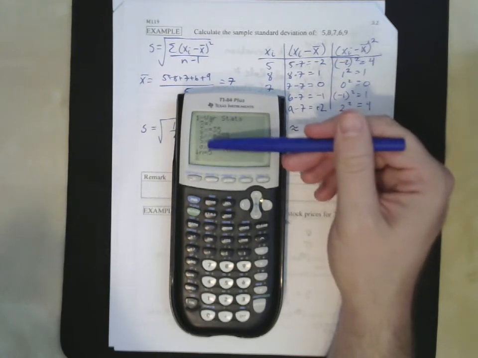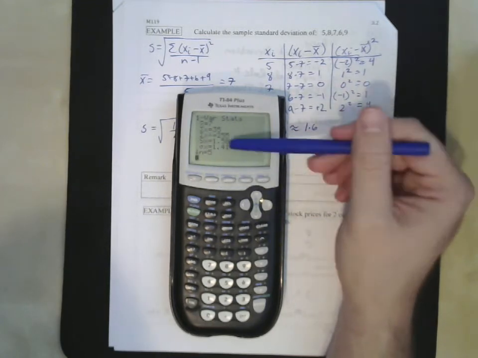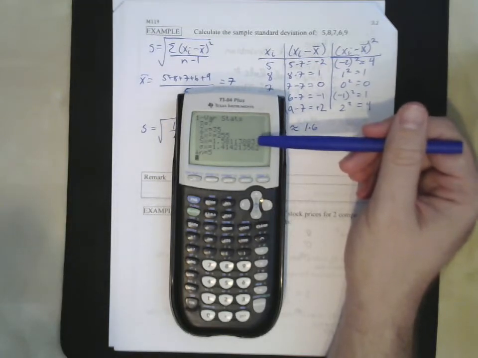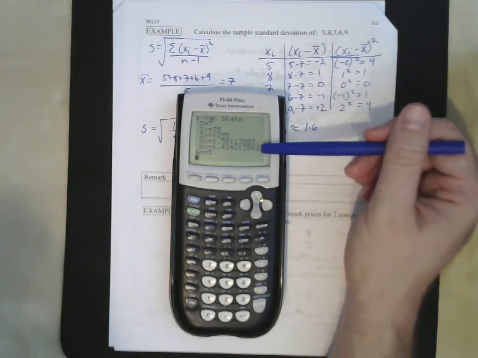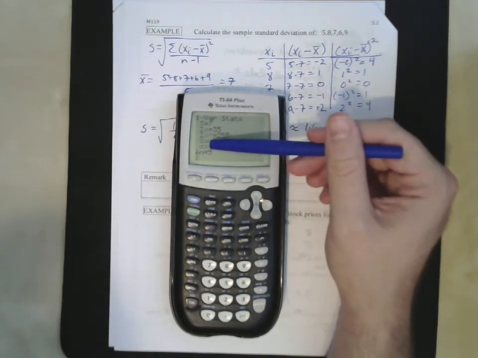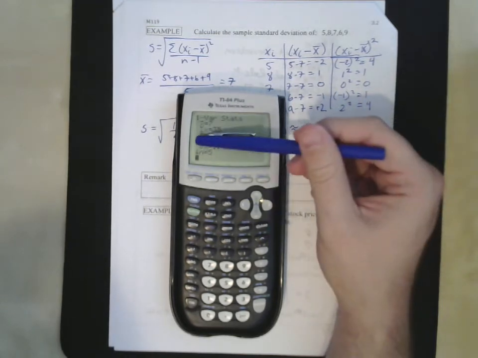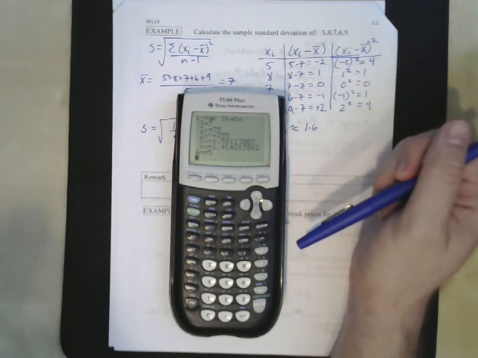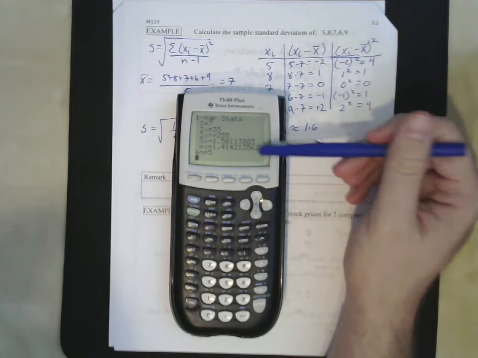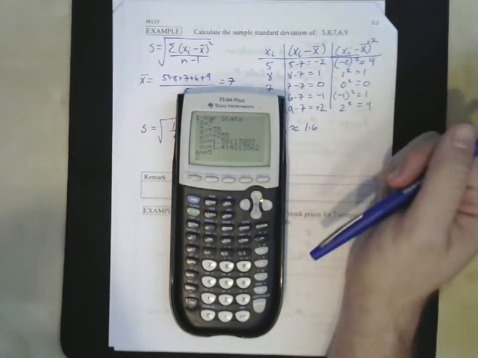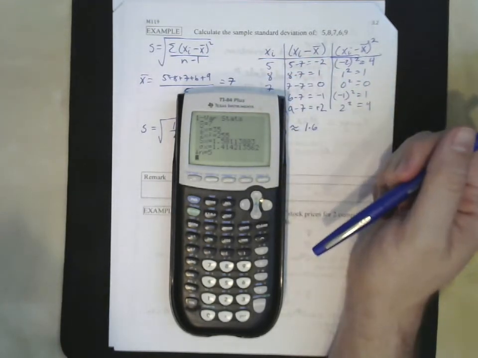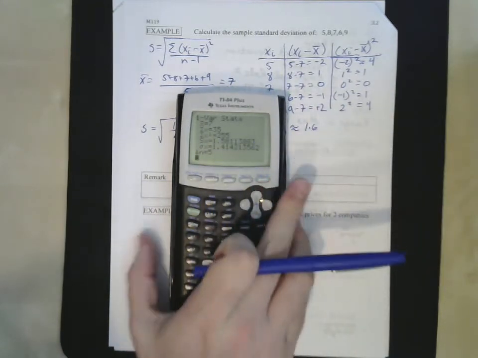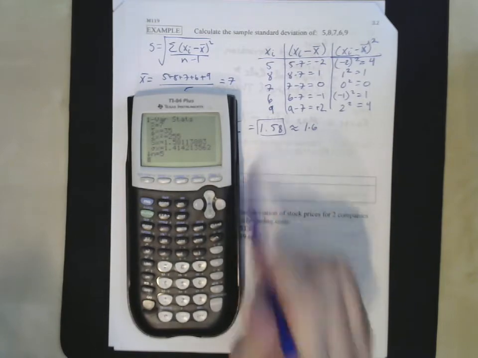And then here you see S and you see sigma. The calculator is not smart enough to know whether you're doing sample or population, so it gives you Sx and sigma x. Sx is your sample standard deviation, sigma is your population standard deviation. And they are different, because remember, for population we divide by the total number, here we divide by 1 less. So we compare this: 1.5811 is exactly what we got.